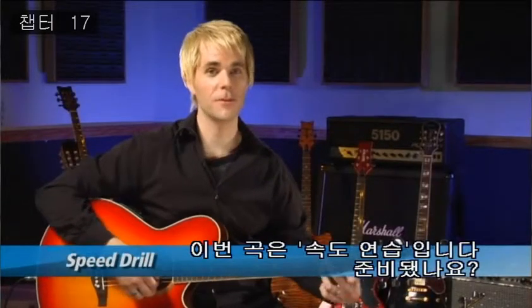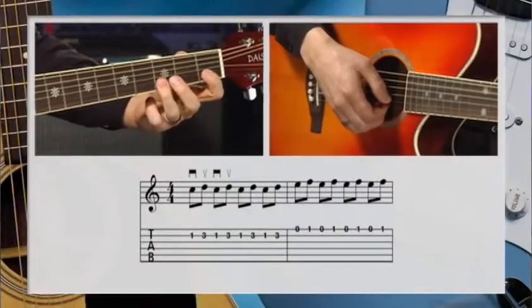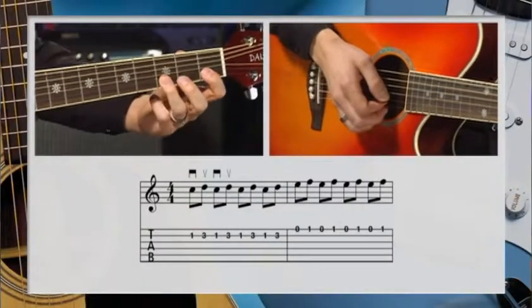Okay, this one is called Speed Drill. Are you ready? 1, 2, 3, 4.